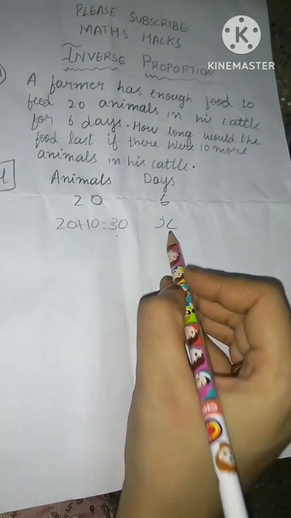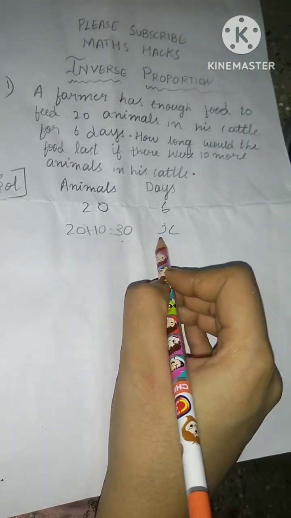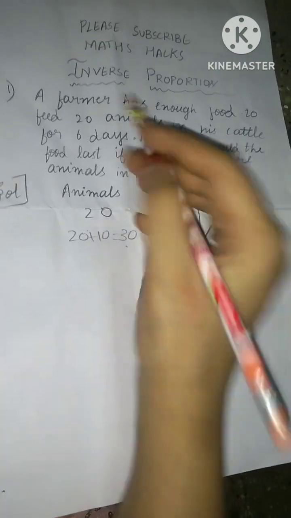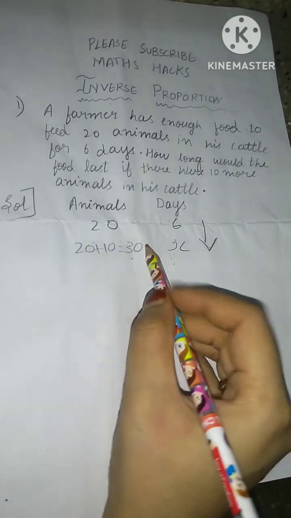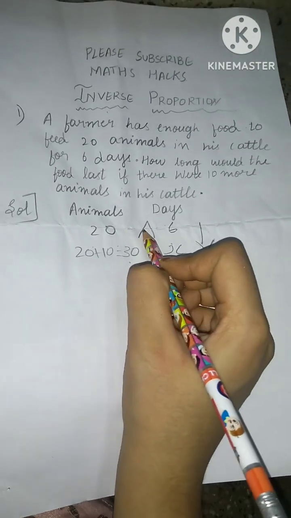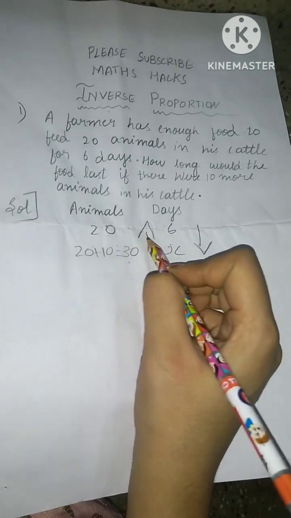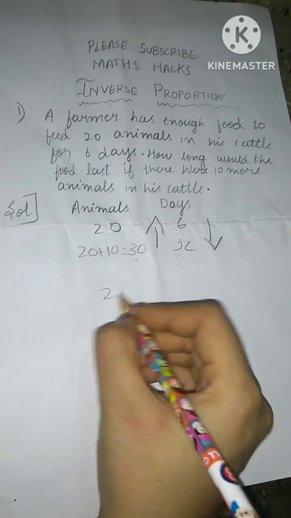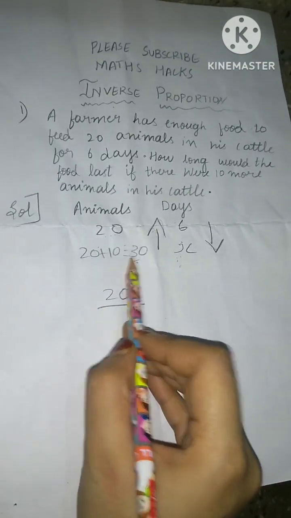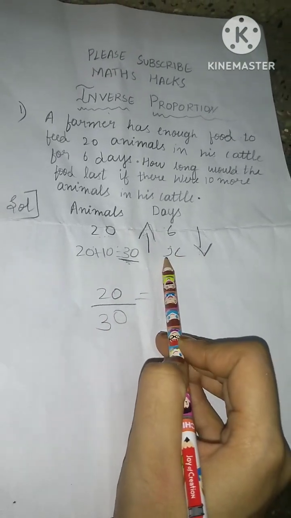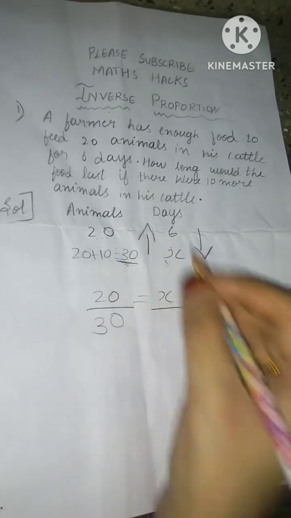Now see, always the arrow's head should be in the X place, right? So the arrow's head is in the X place. Now in inverse proportion the arrows are always opposite. So here the arrow is downwards, which means the arrow over here will be upwards, and whichever number is present in the head of the arrow, that number will be in the numerator, right? So the head is 20. So we'll write here 20 by, and the rest number, 30, will be in the denominator, is equal to, the head number is X. We'll put X here, and the rest number will be in the denominator.